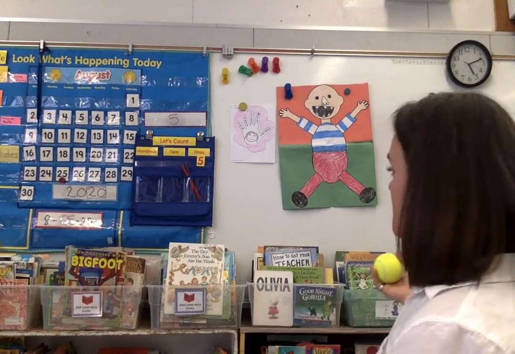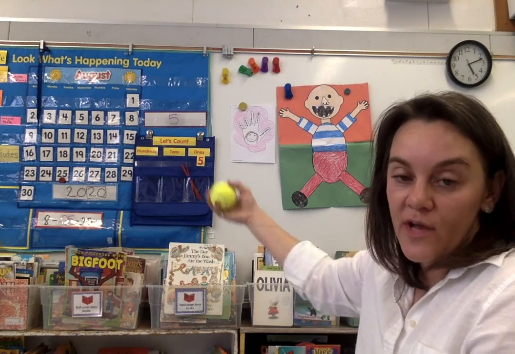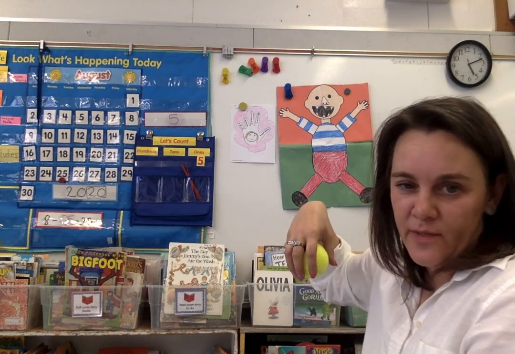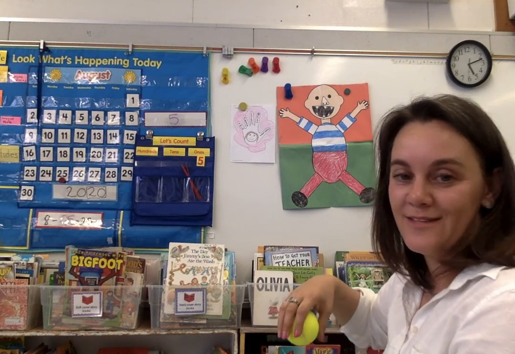You can throw it, and when it hits something, you can say force. So push, force. So check this out. When I throw this ball, it's going to have some inertia. It's going to keep going until it hits the board. And the board's going to apply force, and it's going to come back. Hopefully not hit me in the head. So when it hits something, I'm going to say force.